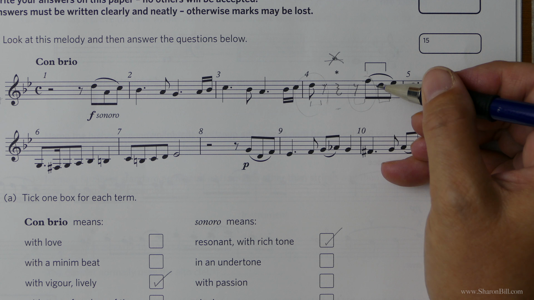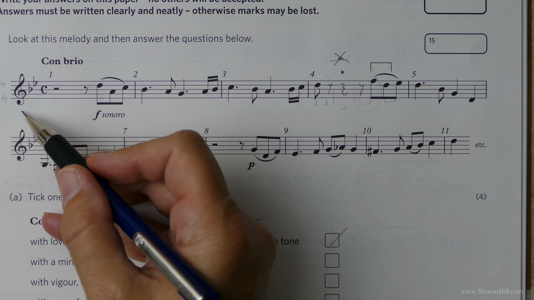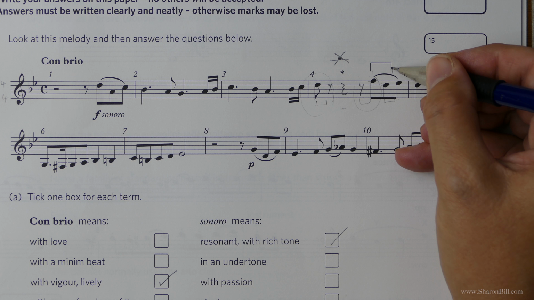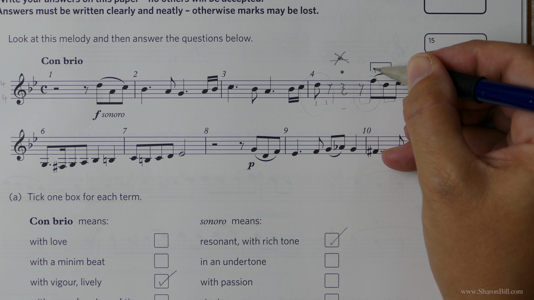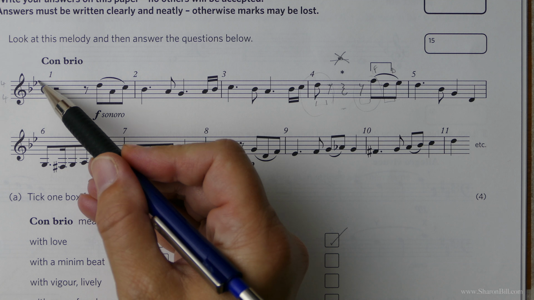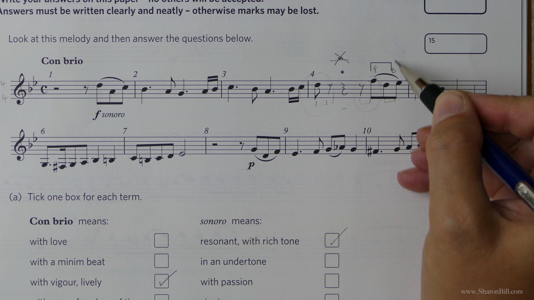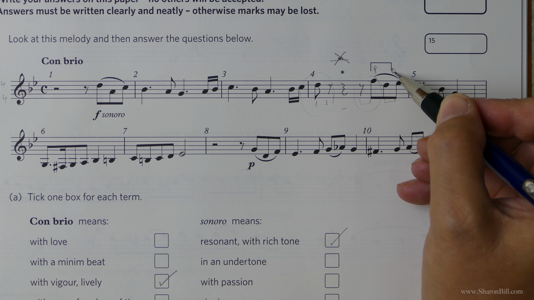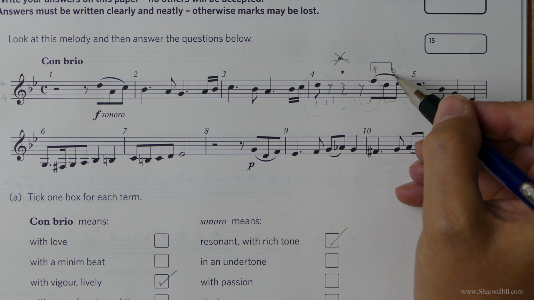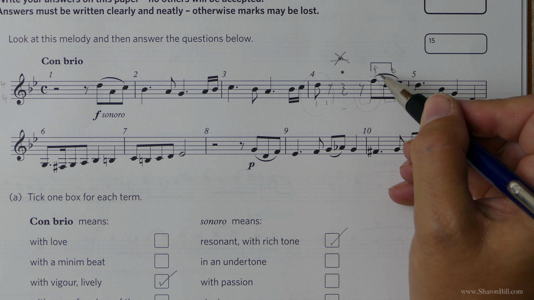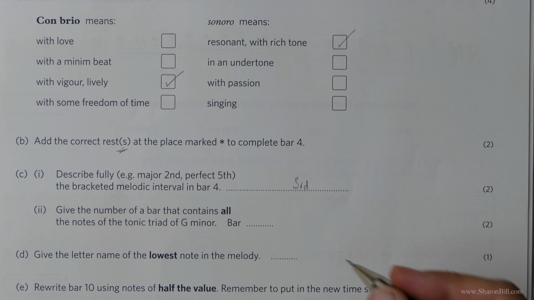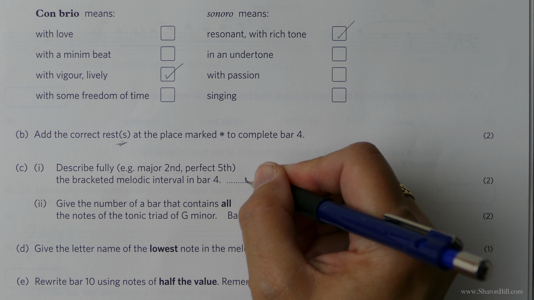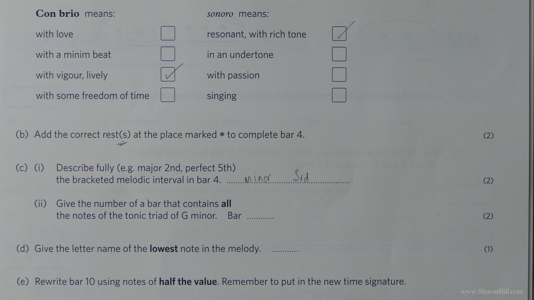So let's look what notes we've got here. This note here in the treble clef, we've got a D and then we've got an F. The key signature is B flat and E flat, so there's nothing to change there. So D to F is a minor third. D to F sharp would be major. F sharp is part of the D major scale. F is part of the D minor scale, so it's a minor third. So that's the last little bit of that question. There we go.